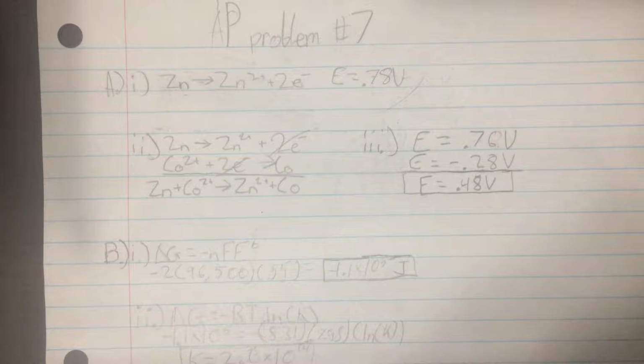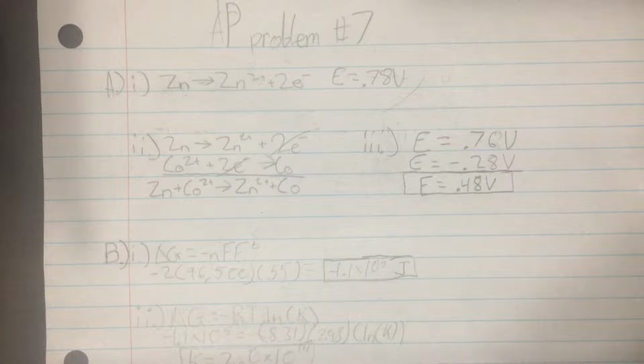So for AP problem number 7, part A asks us, under standard conditions at 25 degrees Celsius, zinc reacts with cobalt to produce, when it reacts with cobalt, the aqueous solution, with cobalt, the solid. So for part 1, it asks to write a balanced equation for the oxidation half reaction.